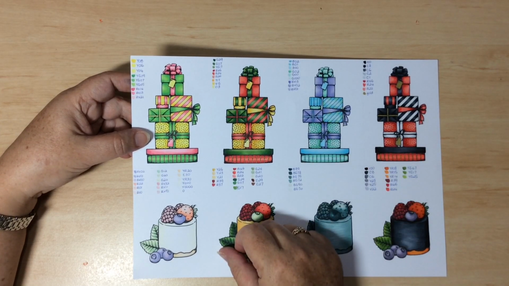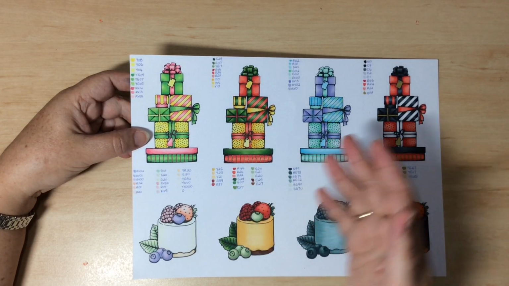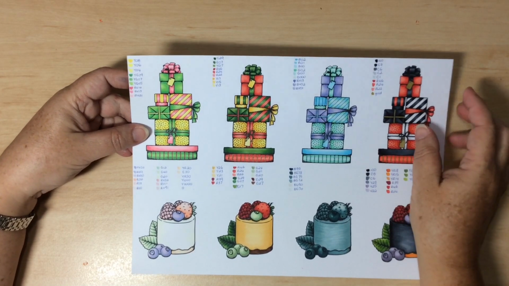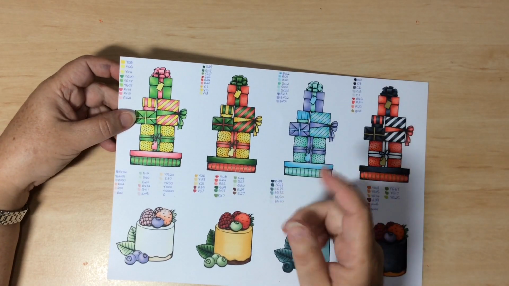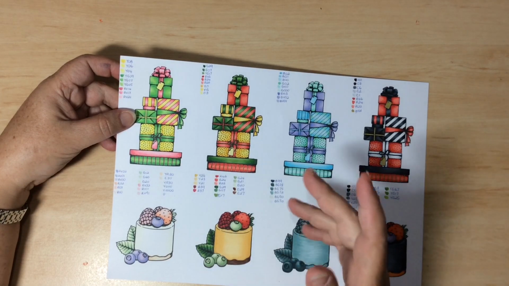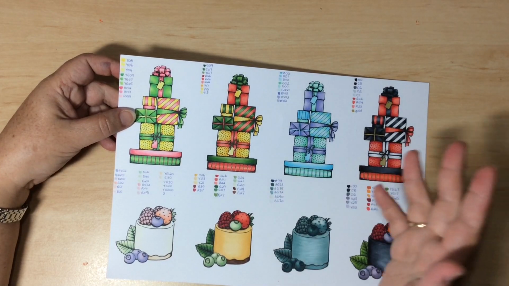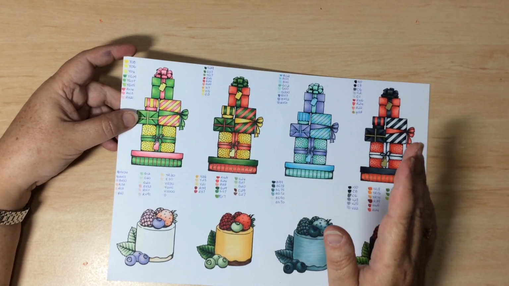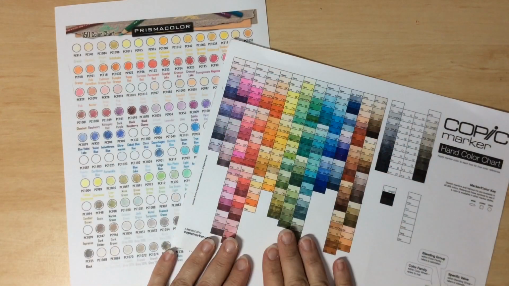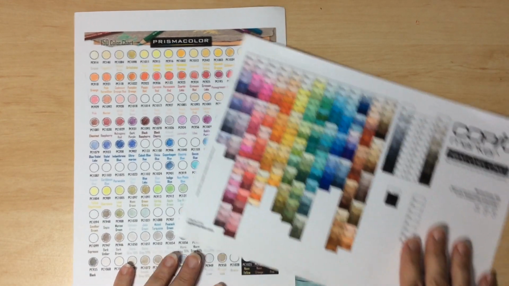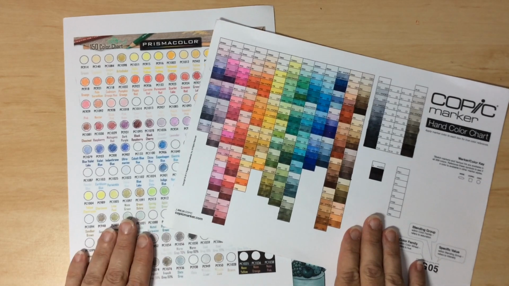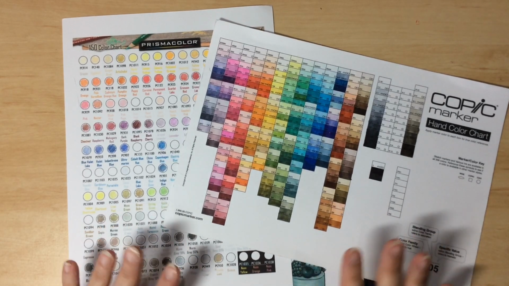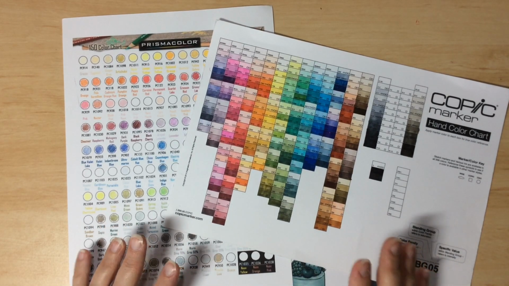The other thing to consider when choosing your colours is what the rest of your project looks like. So for paper crafters, I generally advise selecting your palette based on any of the pattern papers or photos, embellishments, and other elements that you plan to use in your project. I have colour charts for my colouring mediums. These are the Copic markers and these are my Prismacolor pencils. I also have some for paints and things like that.